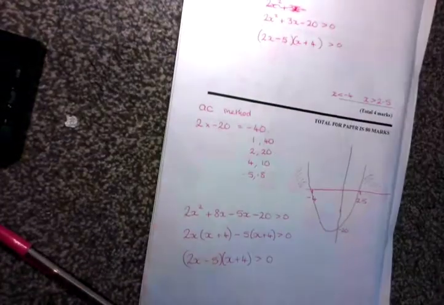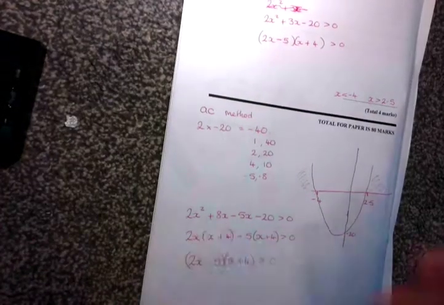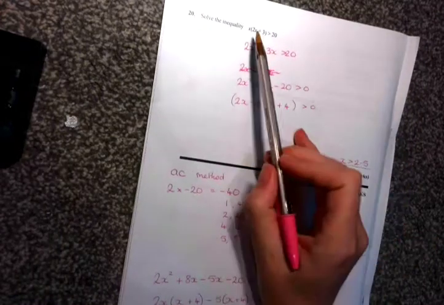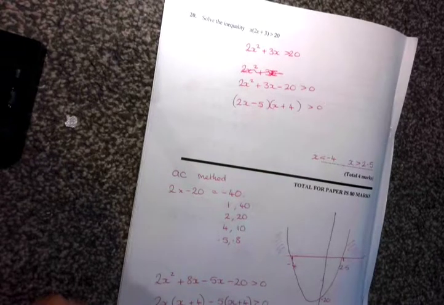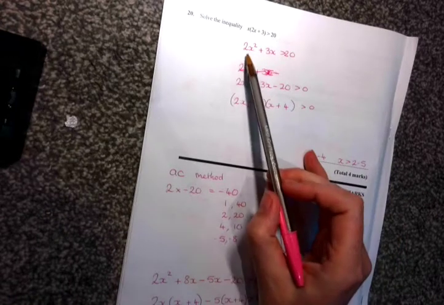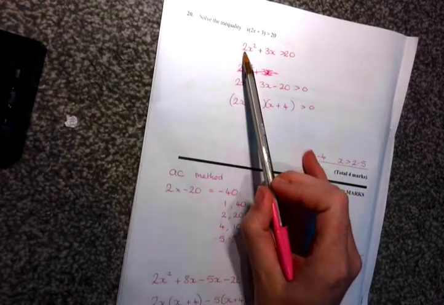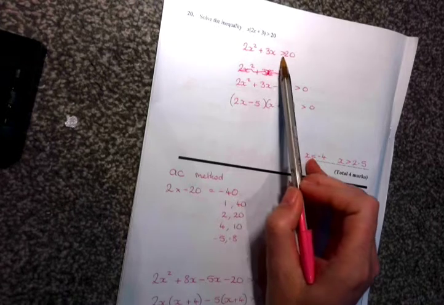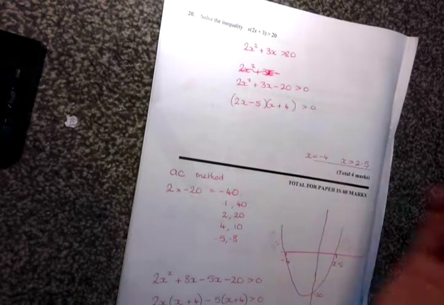Right, last question. As you can see, I've done it already, but I'll talk it through with you. So solve the inequality. Hopefully we should be really good at these. They were question 7 on those homework sheets that you absolutely adored. So multiplying out the bracket, 2x squared plus 3x is greater than 20.